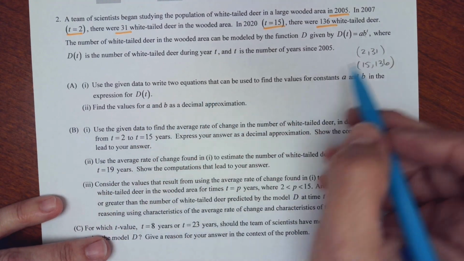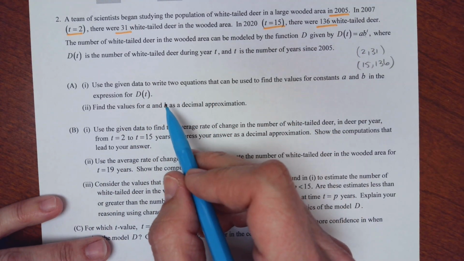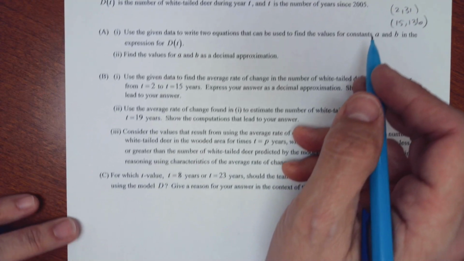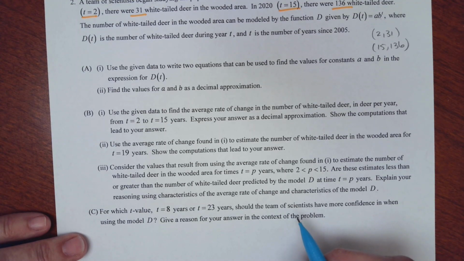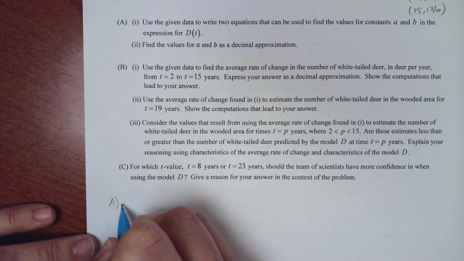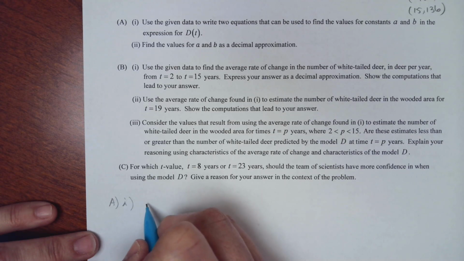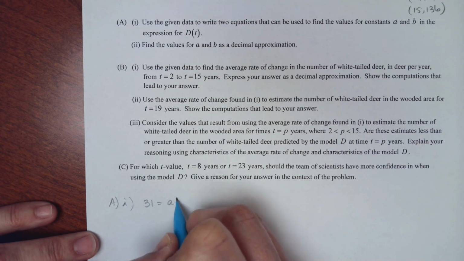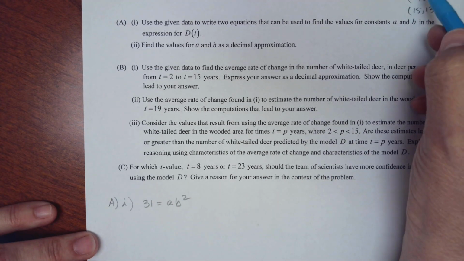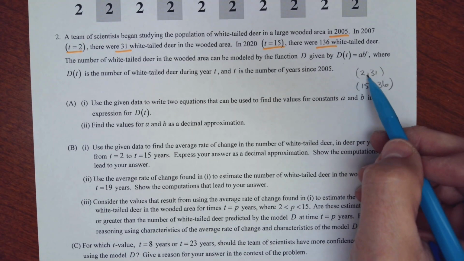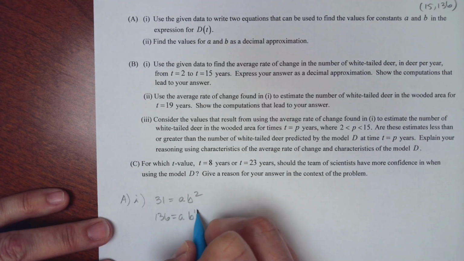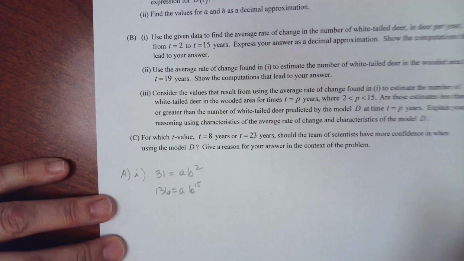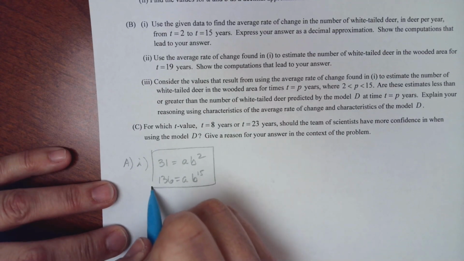Use the data to write 2 equations in this format that would be used to find a and b. So for part A, part 1, I would have that 31 equals a times b to the 2. So I'm putting the 2 there, 31 here. Then I have 136 equals a times b to the 15th. These are my 2 equations involving a and b based on the information given.